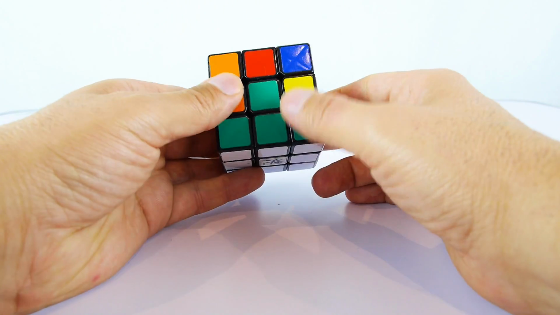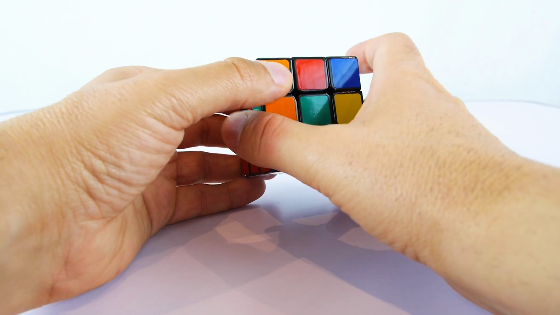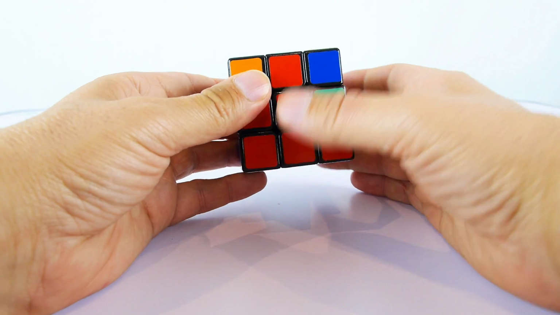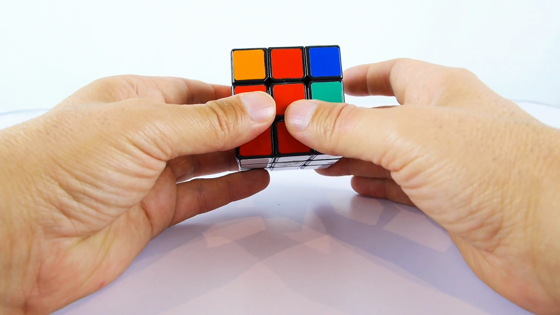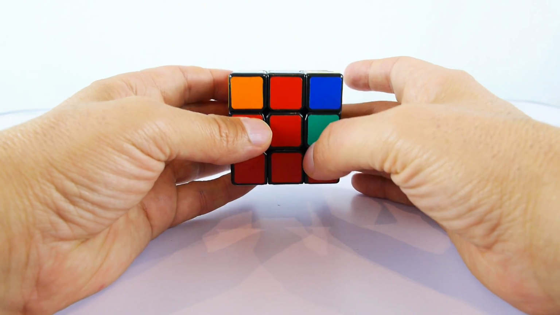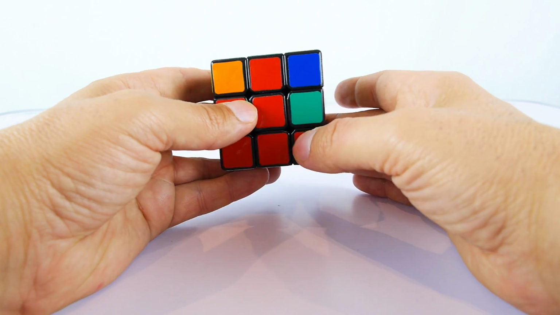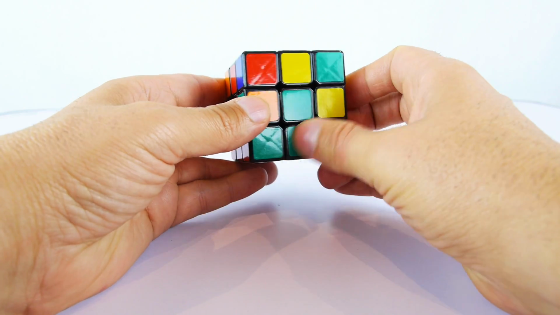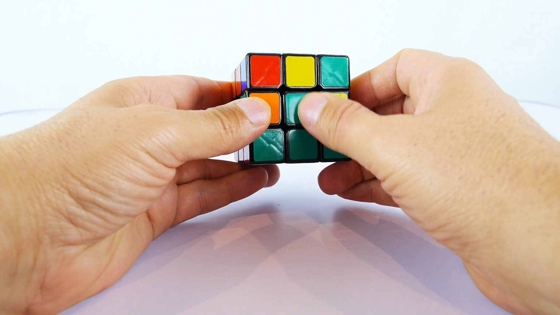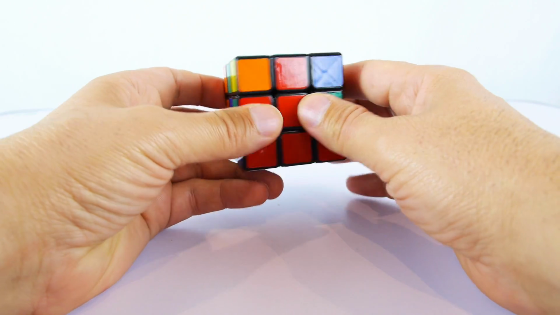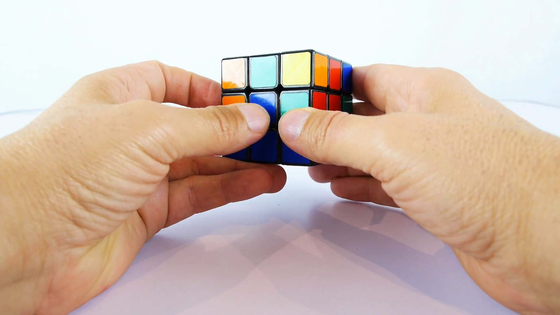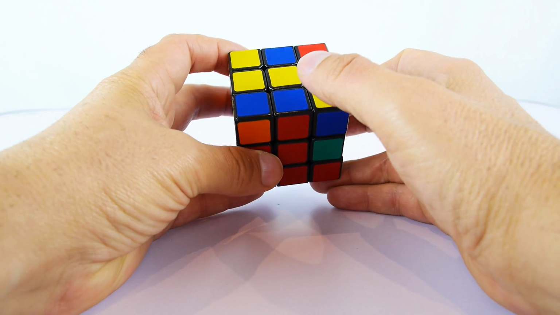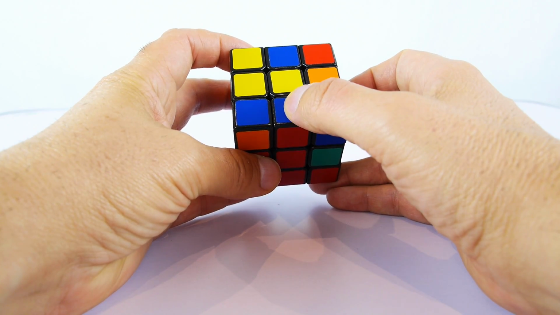So normally if it's not aligned, the red needs to be aligned with the red. So just keep moving the bottom two layers until you've aligned it with the red. If you notice something here, if we go to this side here, we got predominantly green. If we go towards this side here, we got predominantly blue. The top section is blue.